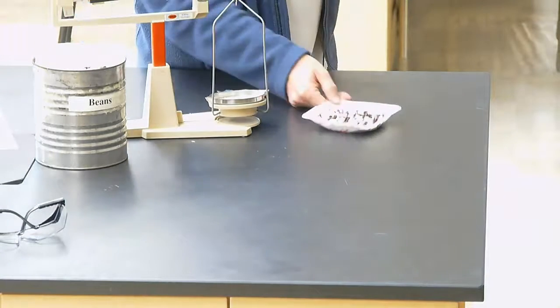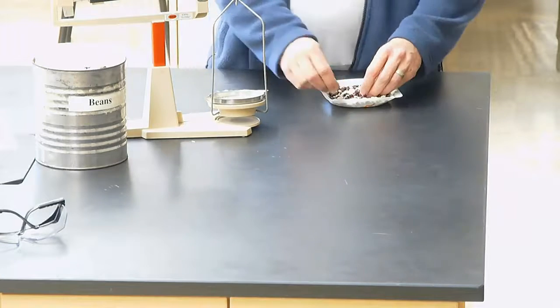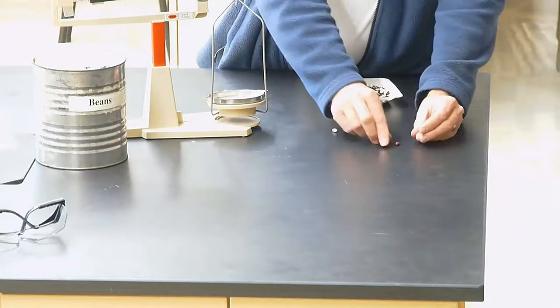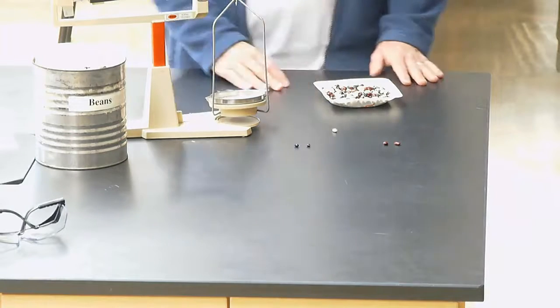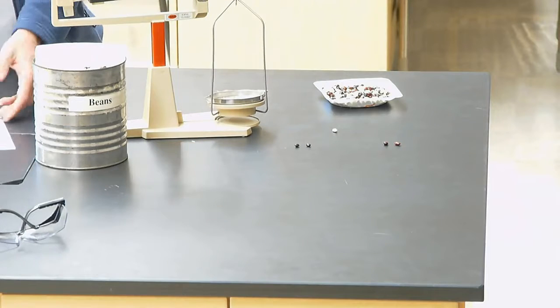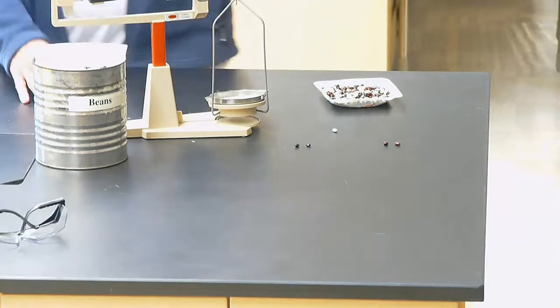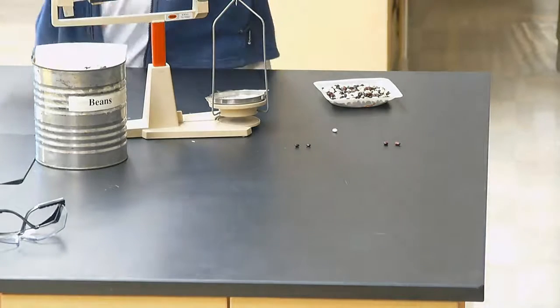Your next job is not a very fun job. You need to separate these by color. So all the reds, the whites, and the blacks into different piles. All right, and as you read the instructions, it will tell you what to do, and it will give you the data you need to fill in this instruction table on page 10.